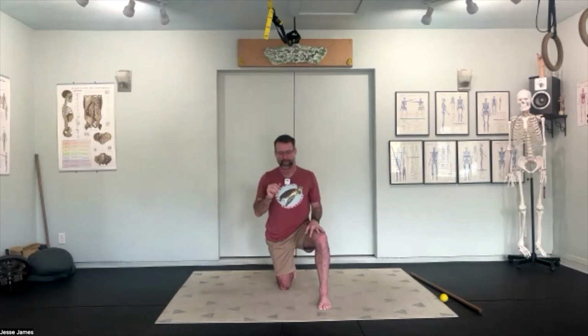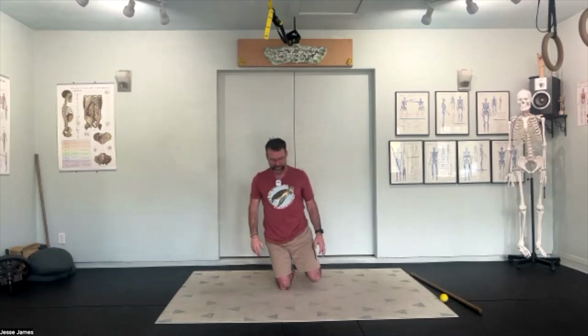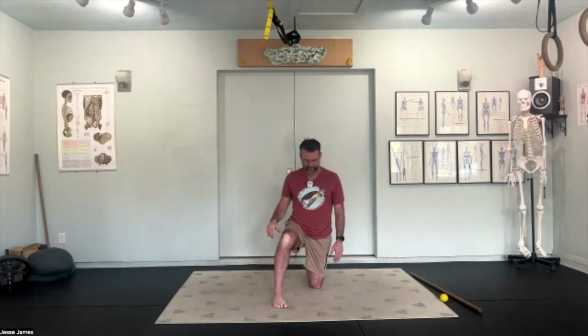Notice how that reaching up through the hands draws that stretch of the front of the hip up a little bit into the abdominals. And it might not feel like a big stretch. It's just lengthening, right? Feel that opening up action. And we'll switch and do the same thing on the other side.